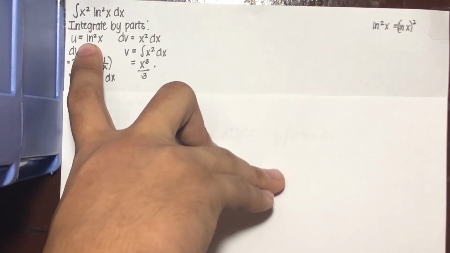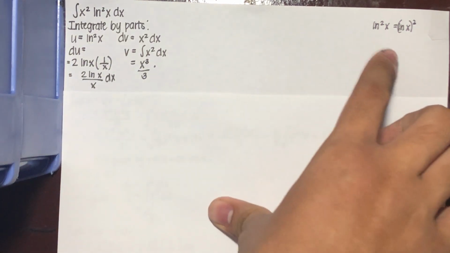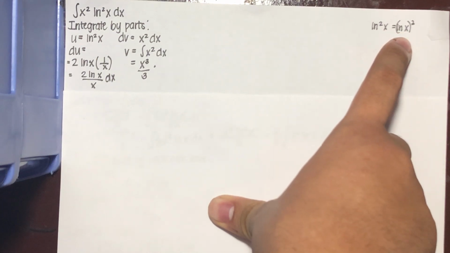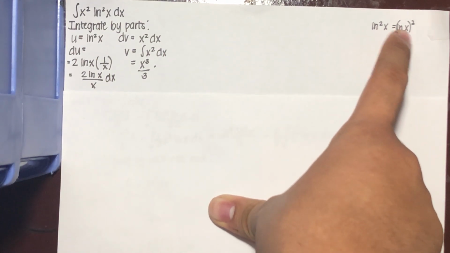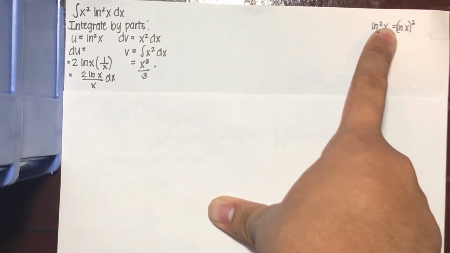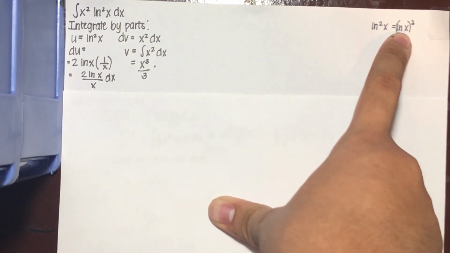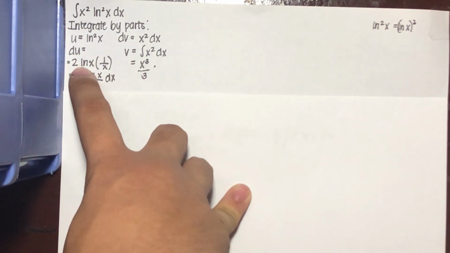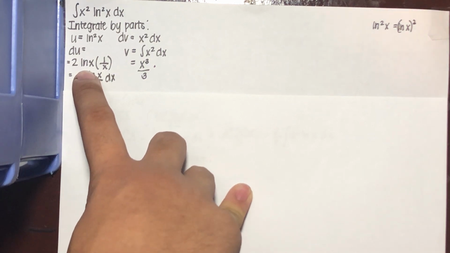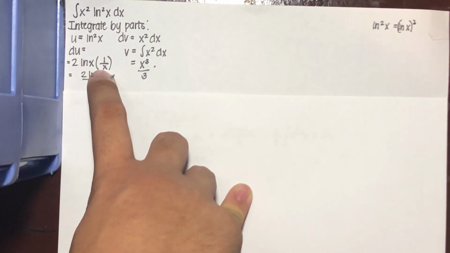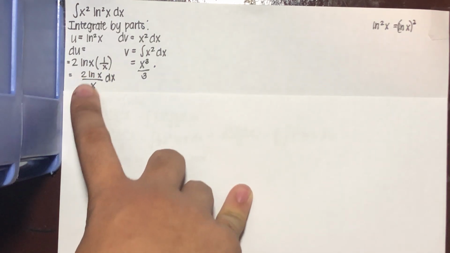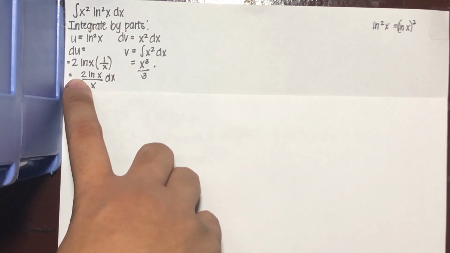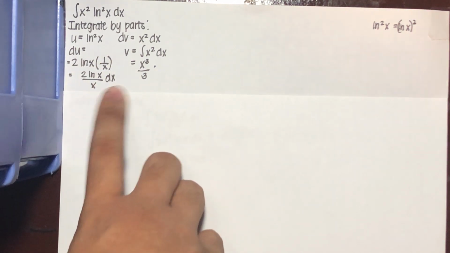So in deriving ln squared of x, it's basically the same form as this right here. To derive this, we use the power rule. Bring down the exponent and copy what's inside, then derive what's inside. So bring down the exponent, we have 2, copy what's inside, ln x, and if we derive ln of x, then we would get 1 over x dx. So combine this 2 by multiplying it, and we get 2 ln x over x dx.